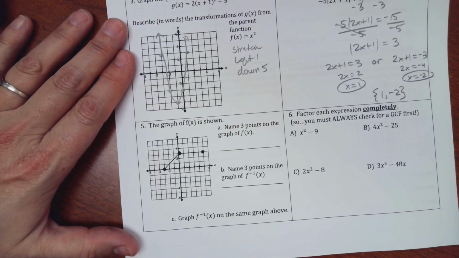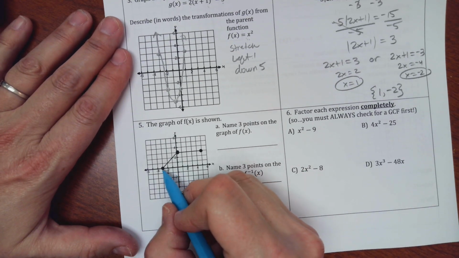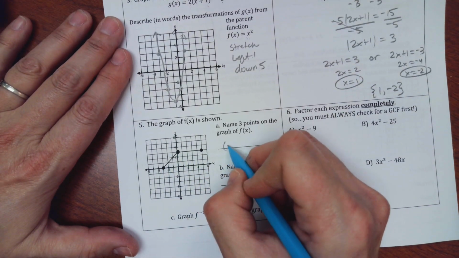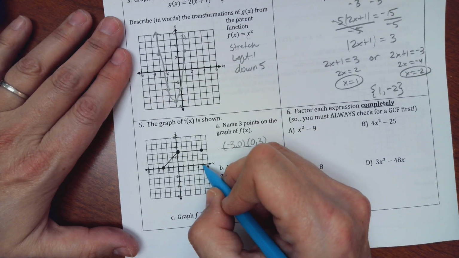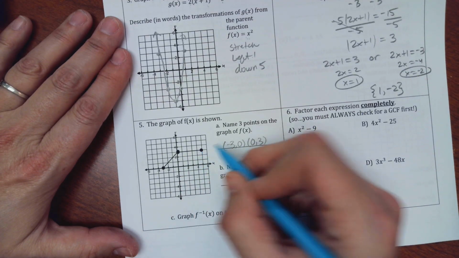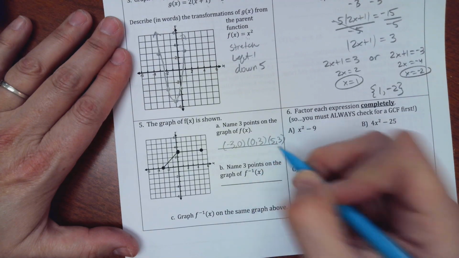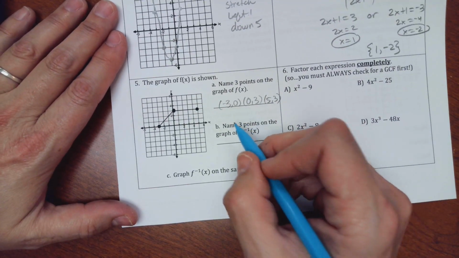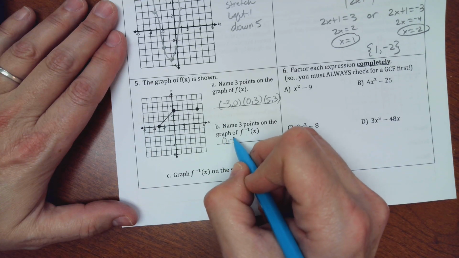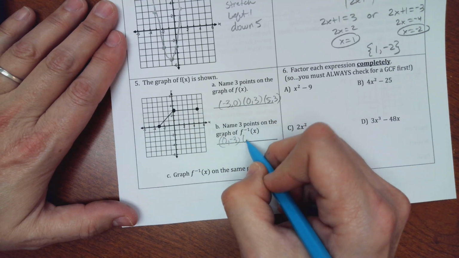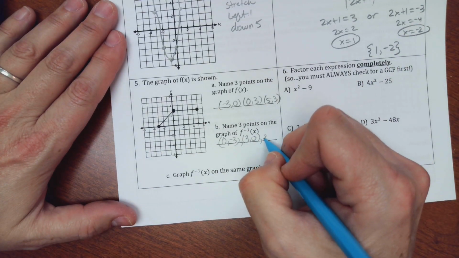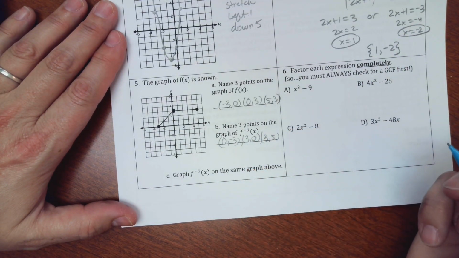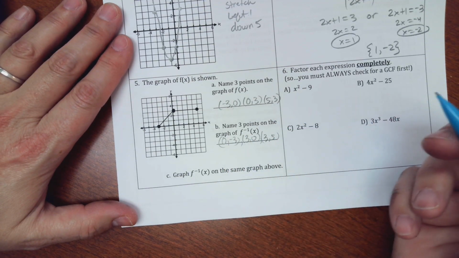All right, over here, I want to go ahead and name some points here. So these are obviously my good points, negative 3, 0, 0, 3, and it looks like 5, 3. Okay, so the inverse. If I have the inverse, it would be 0, negative 3, 3, 0. Remember, we switched the x and the y like we did on number 2, and 3, 5. Okay. All right, and then we're going to graph this up there.